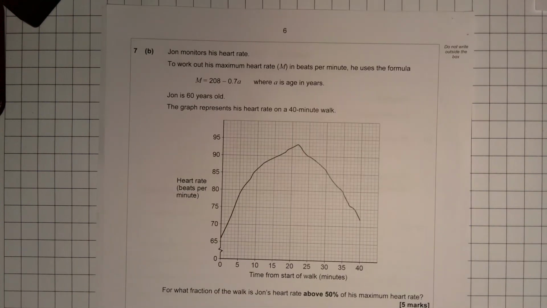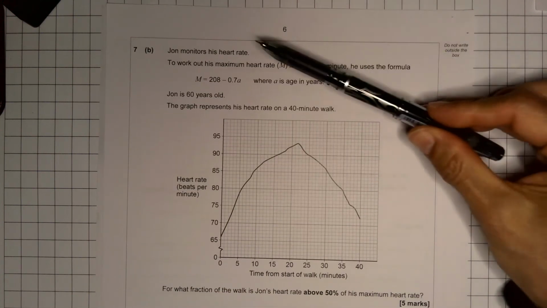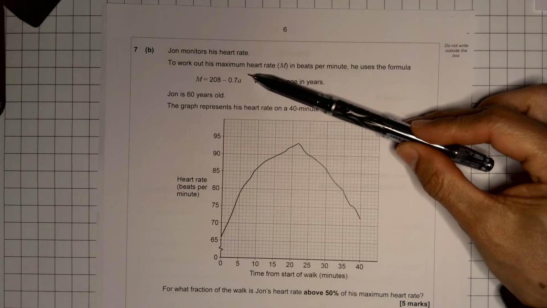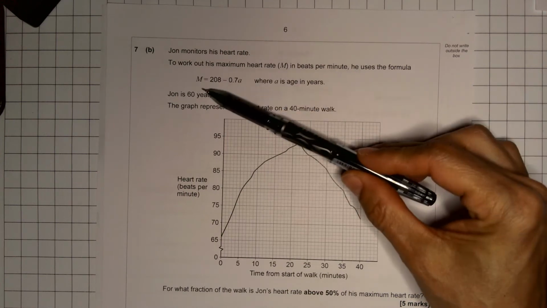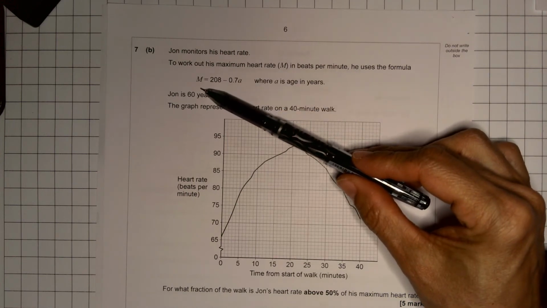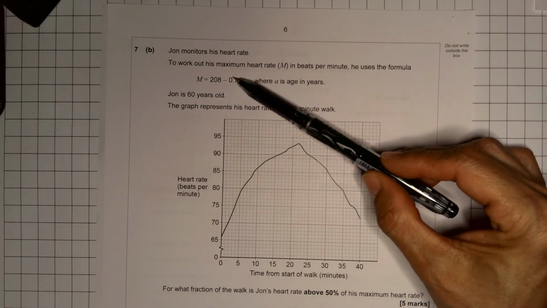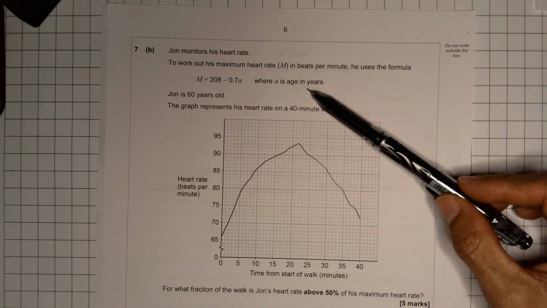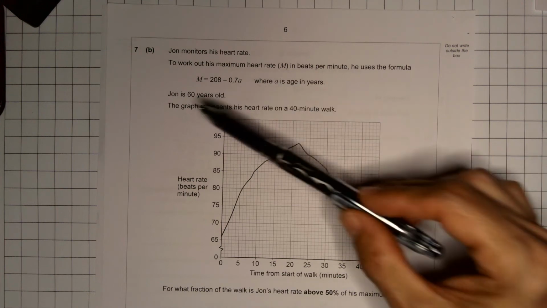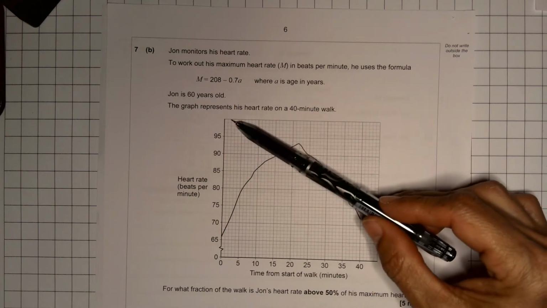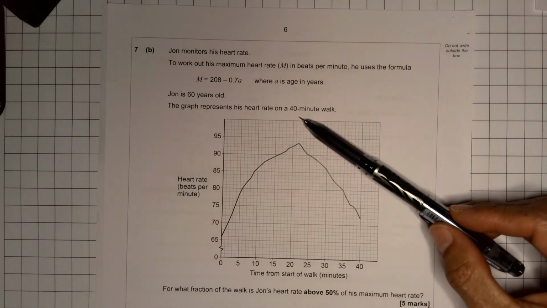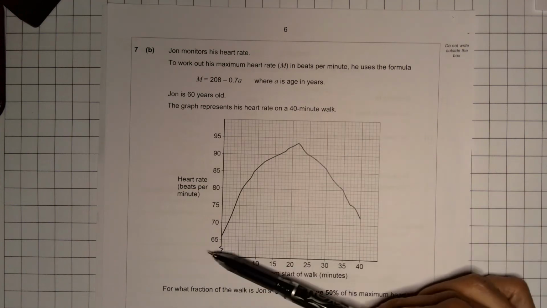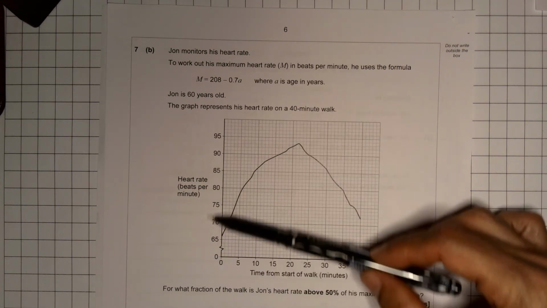7b, we have a heart rate. To work out the maximum heart rate, we have a formula that says m, which is maximum heart rate, equals 208 take away 0.7a, and the a in this formula is the age in years. John is 60 years old. The graph shows the heart rate on a 40-minute walk. So here's the time of the walk, here's his heart rate.